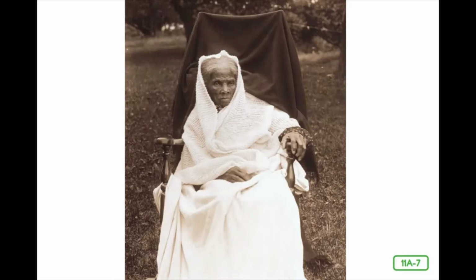That was one of the many important changes America still had to make in order for all of its citizens to truly be free. Women can vote now.